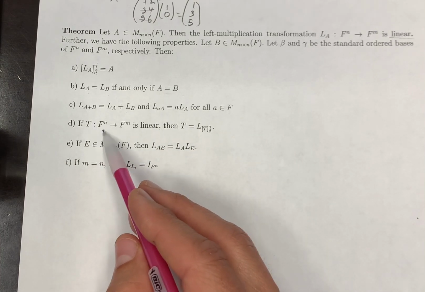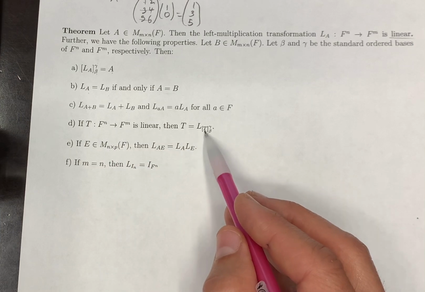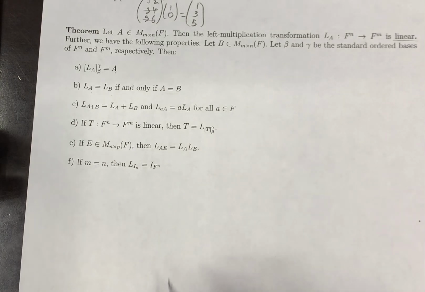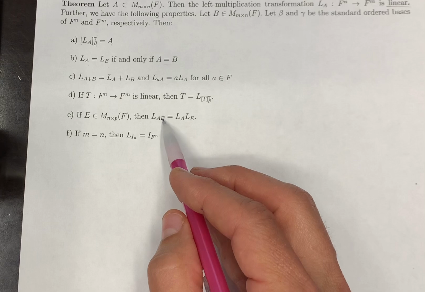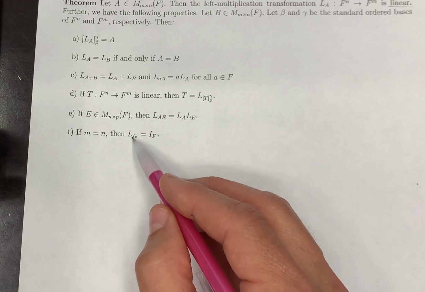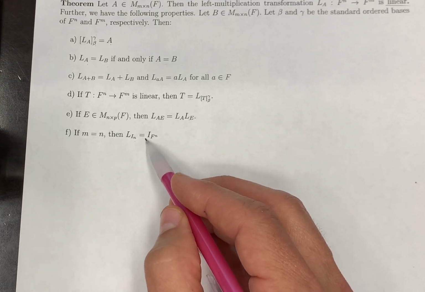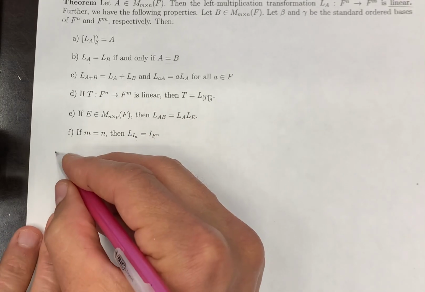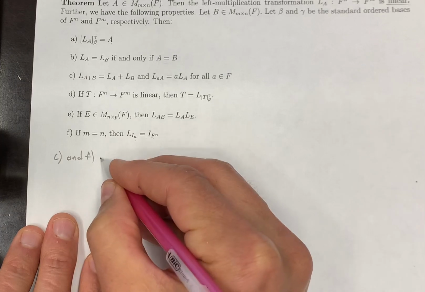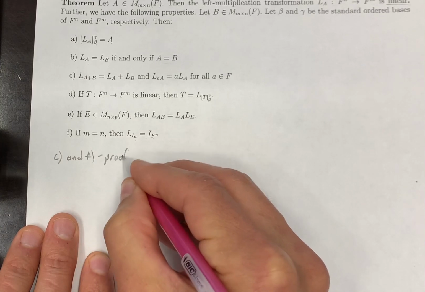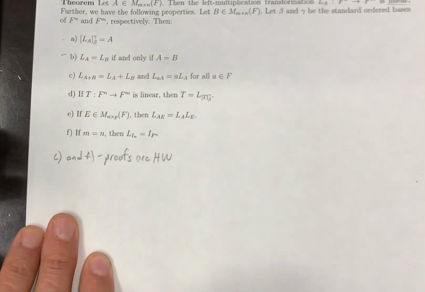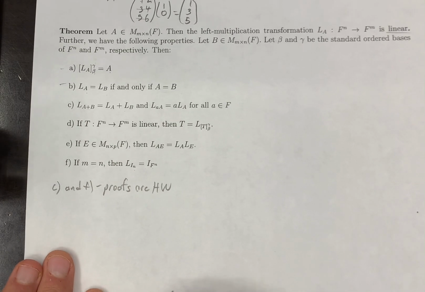If you have any linear transformation from Fn to Fm, you can actually describe it by left multiplication by the matrix representation of T in terms of the canonical bases. You can multiply on the right by a matrix, and that works with left multiplication. If the matrix is square, left multiplication by the identity is the identity on Fn. Now, C and F, the proofs are homework. But we are going to talk about the justifications for A and B here.